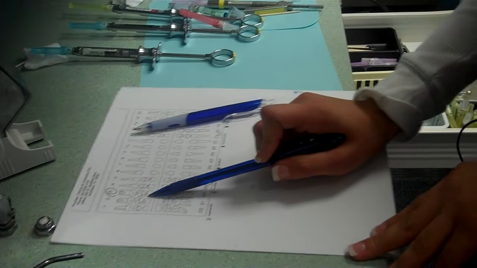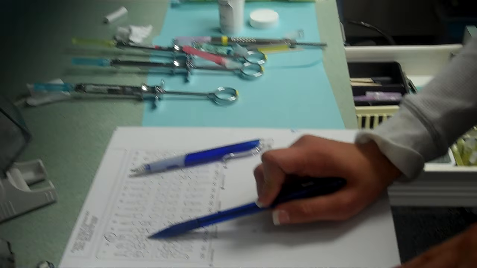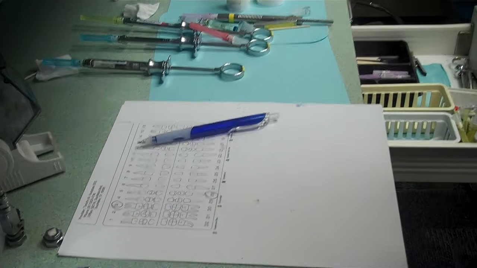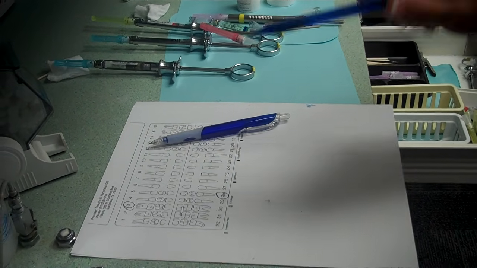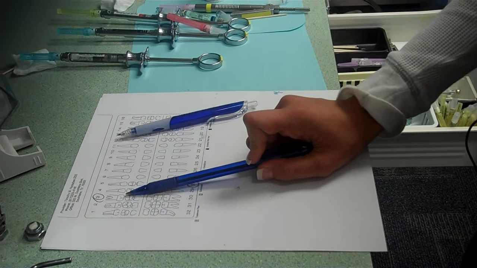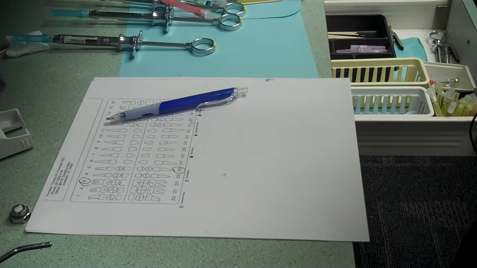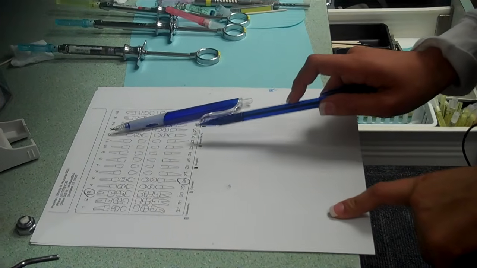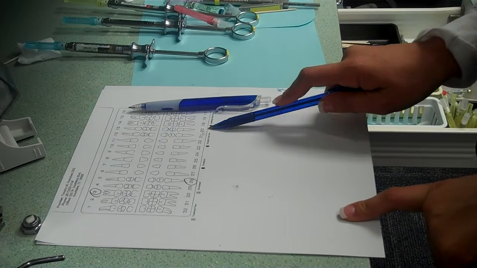Okay, and this one, it would need to be blocked, correct? No. On the molars? It's an upper molar. It's an upper molar, okay. Only blocks are on lower molars. This would be blue in the Septocaine, right? Yes, that's correct.